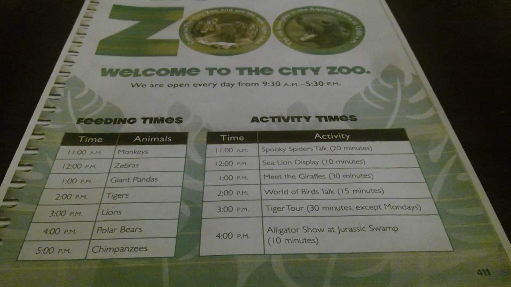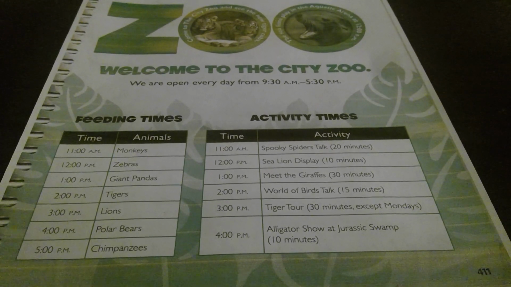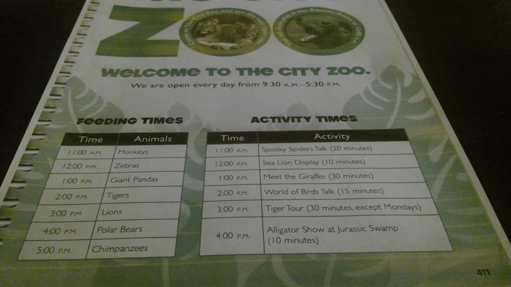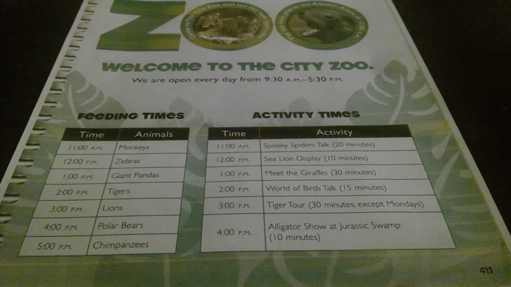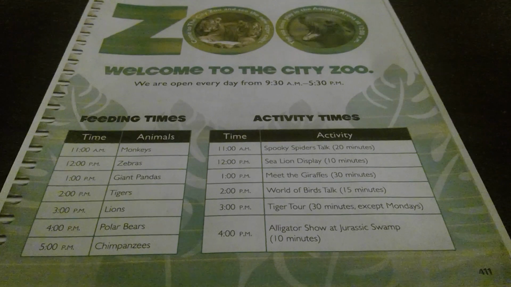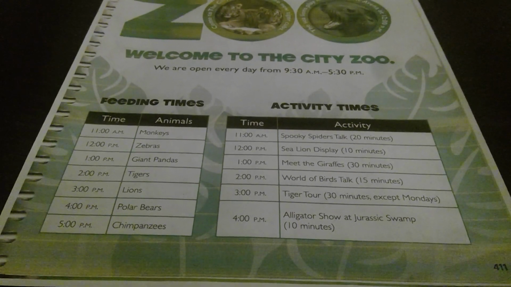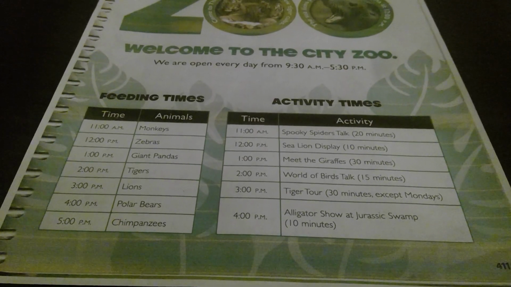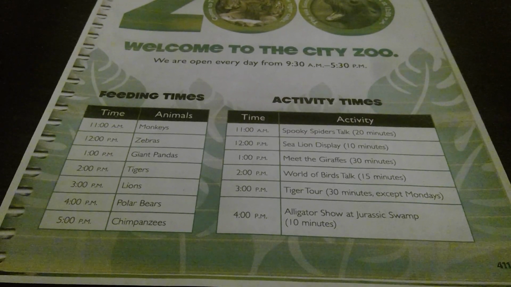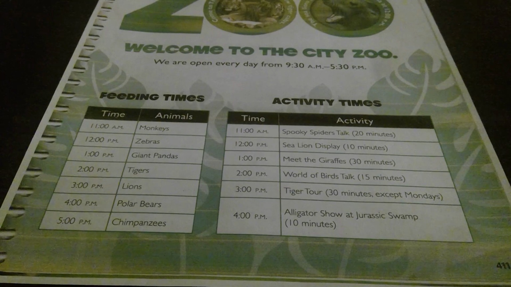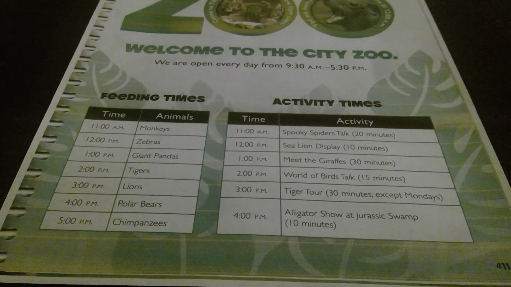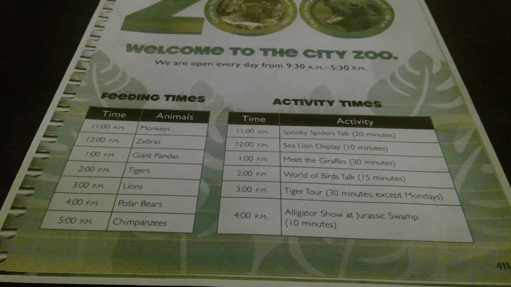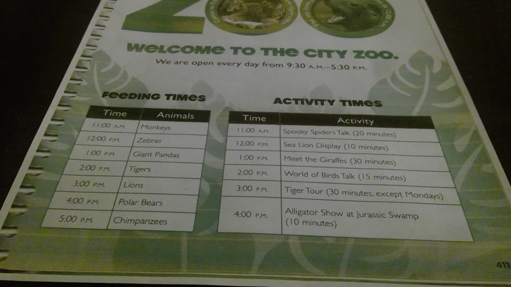Then you have the activity times. There is, for example, World of Bird Talk, 2 p.m. Look at the activity times chart. What makes it easy to follow? For one thing, the chart tells you when each activity begins. And you can tell the name of each activity and how long it is by just looking at the chart. The times are in order from earliest to latest. And putting each activity in its own box makes it easy to read this chart.